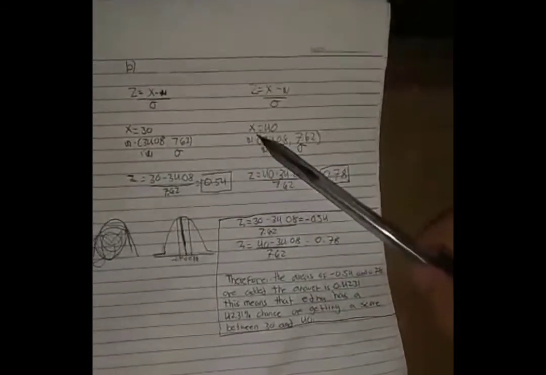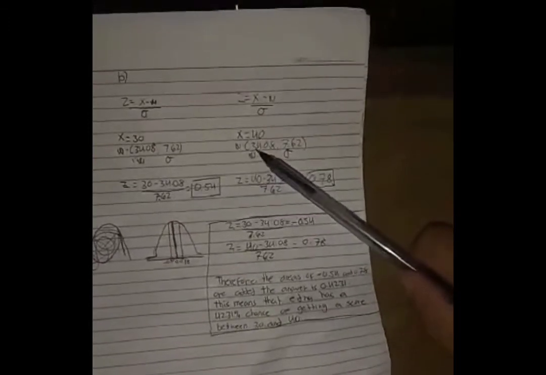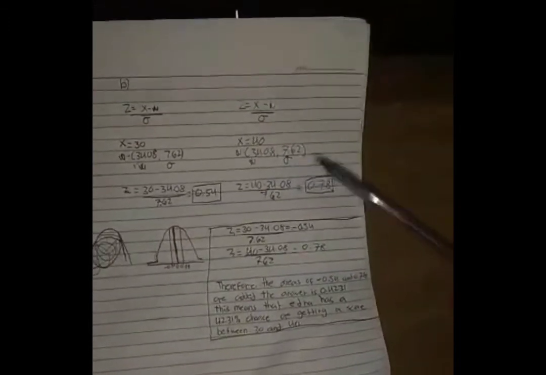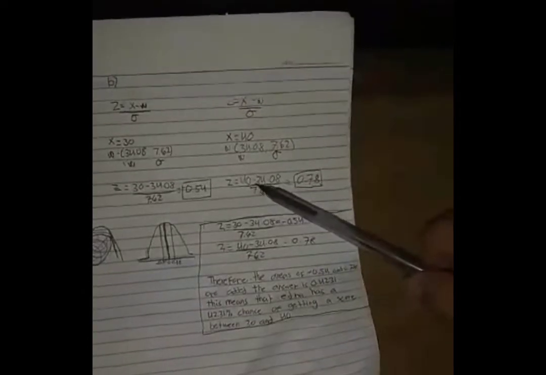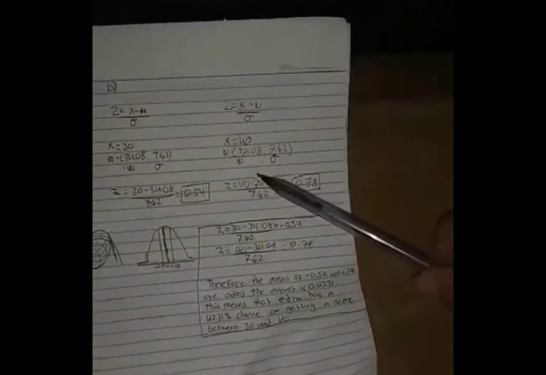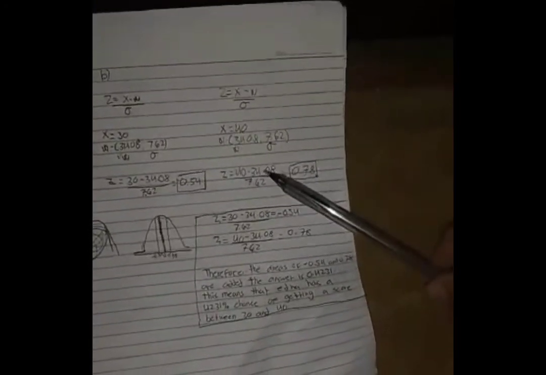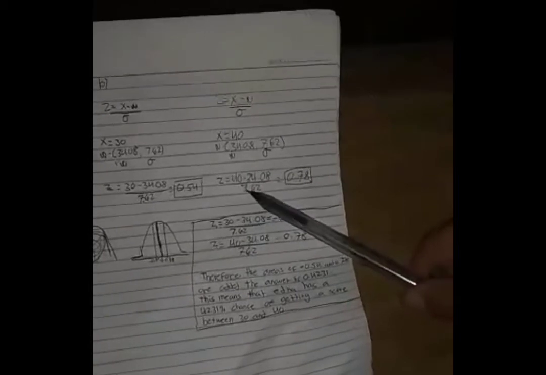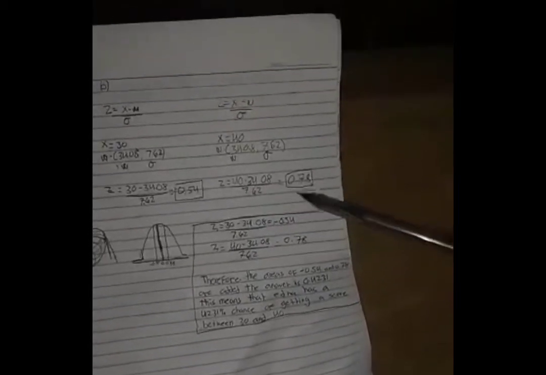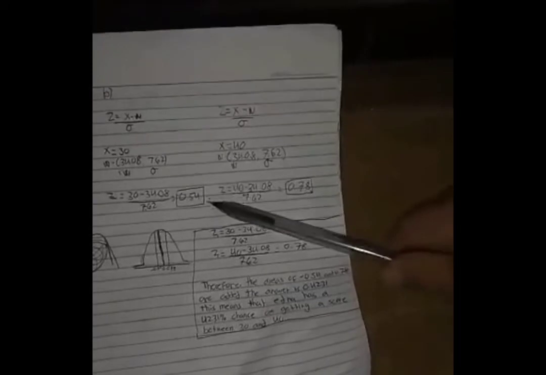Dito naman tayo sa kabila. Ganun lang din, same lang din dito. We have 40 ang ating variable, and mean, copy natin mean 34.08, and the standard deviation, which is 7.62. So, copy the Z equals 40 minus 34.08. Pareha lang din yung kanina. We need to minus, and the result, we need to divide of 7.62, and the result is 0.78. Yan. Itong dalawa.